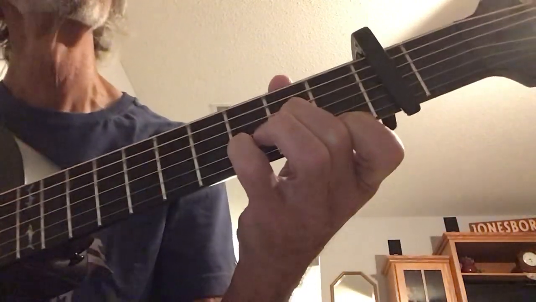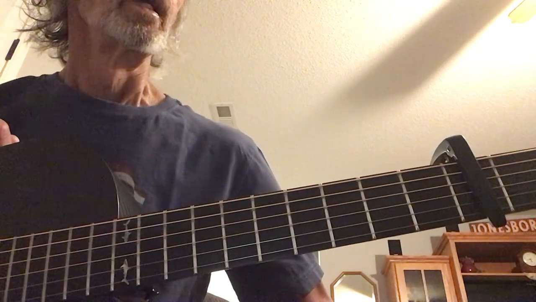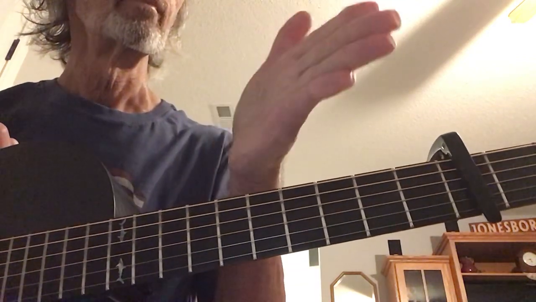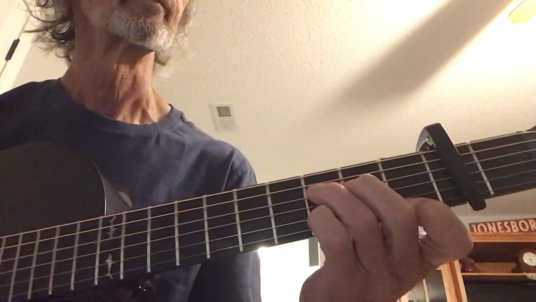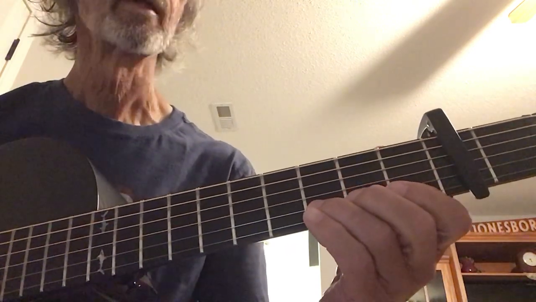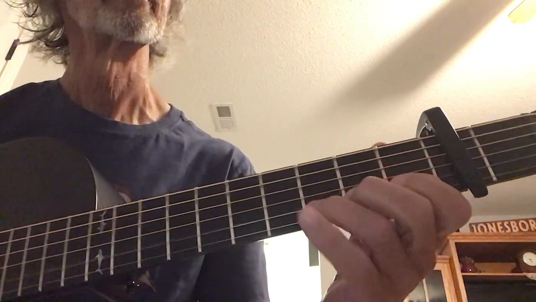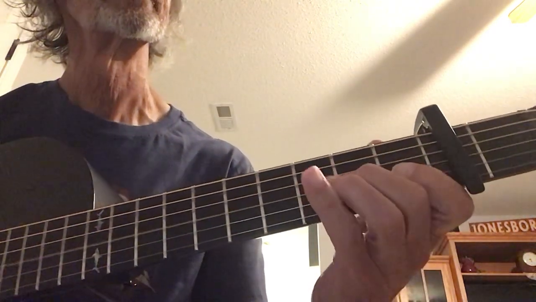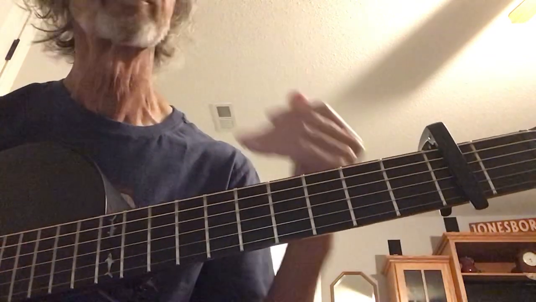Next to last line, and this is where we change it up a little bit. After this, we're just going to have a steady stream of single notes. Okay, 1, and then we just have a series of 16th notes.